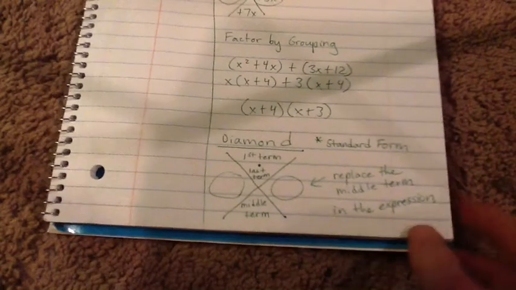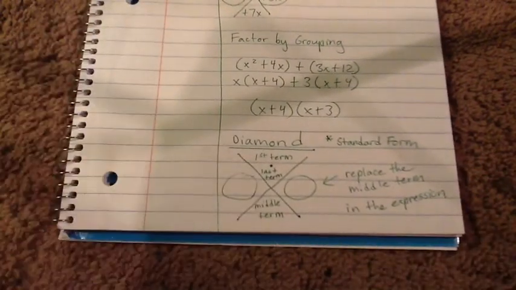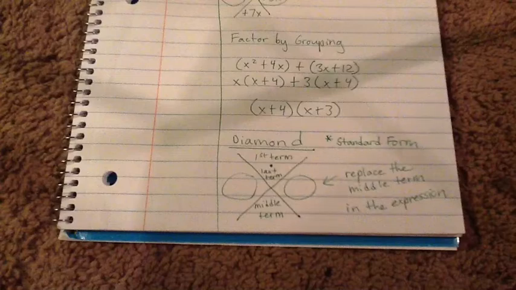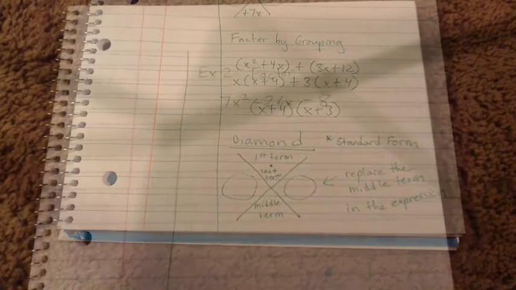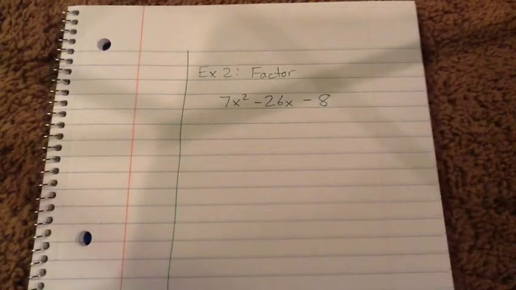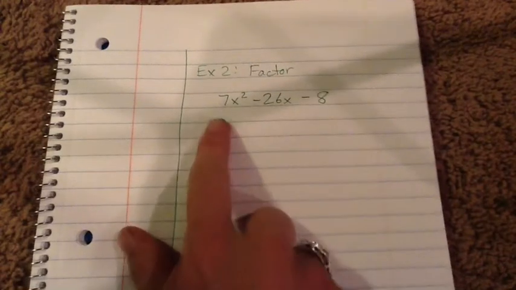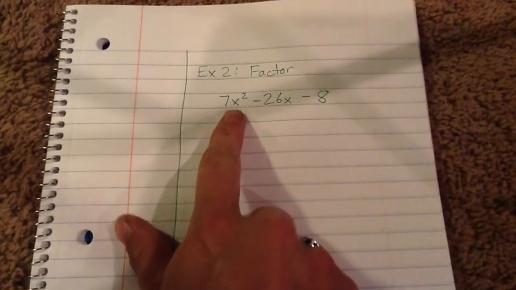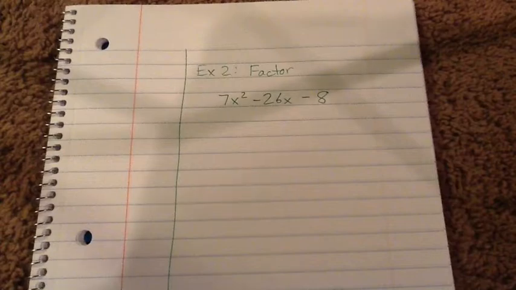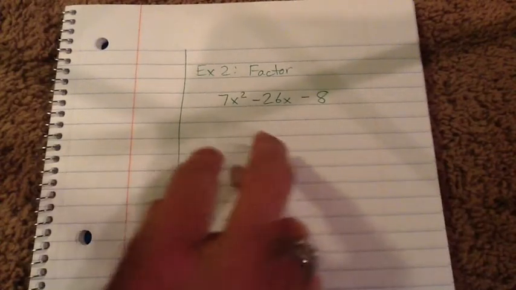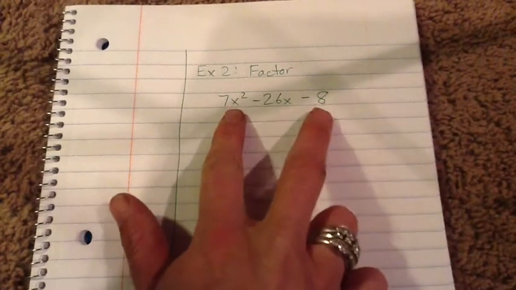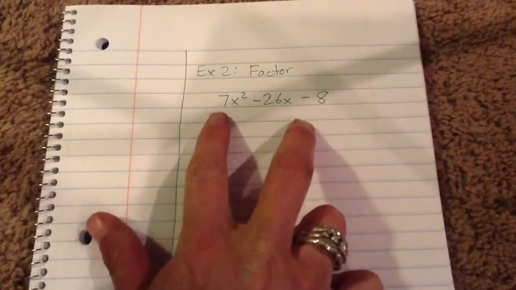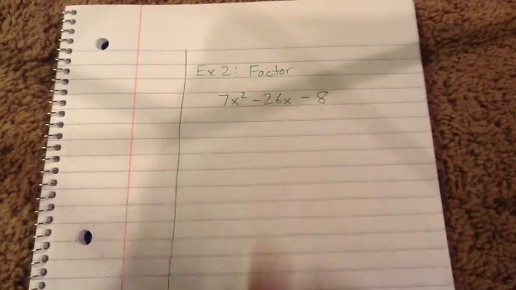So go ahead and hit pause now and write some stuff over on the left that you think you would need to know, and then we'll show one more example. Write down example 2. Notice this time there's a coefficient in front of the x squared. In example 1 there was no coefficient, so in example 1 when you set up your diamond, all you did was multiply x squared times your last term. Now you need to multiply 7x squared times your last term.